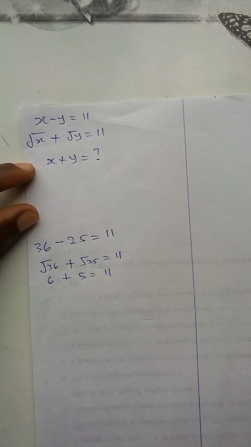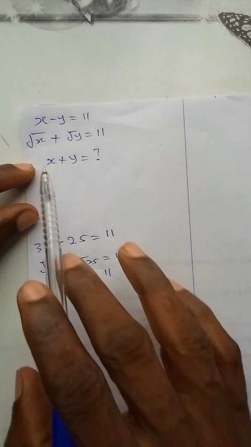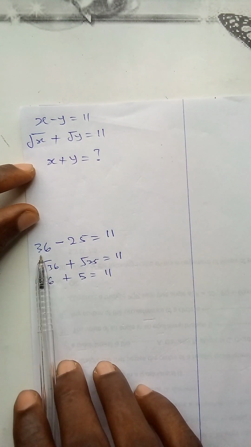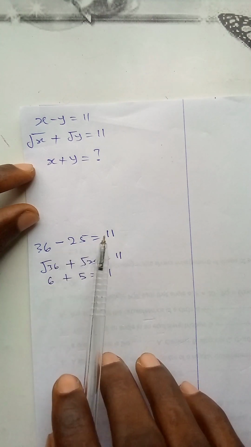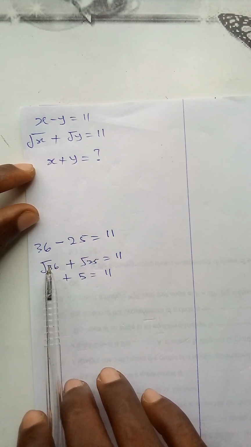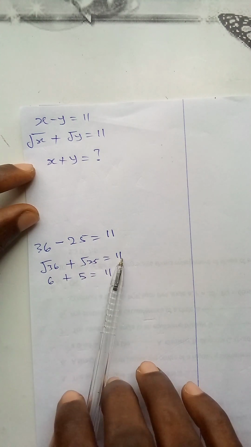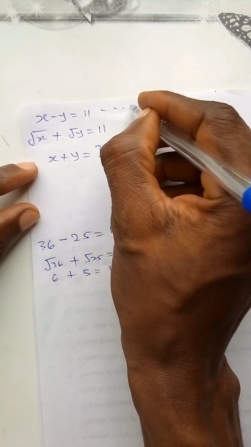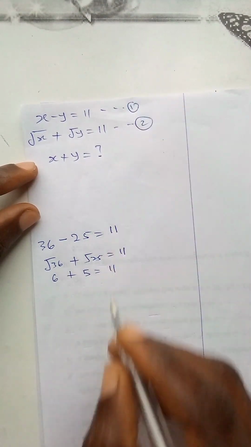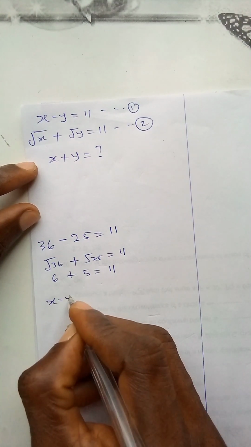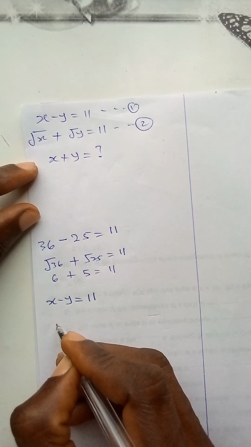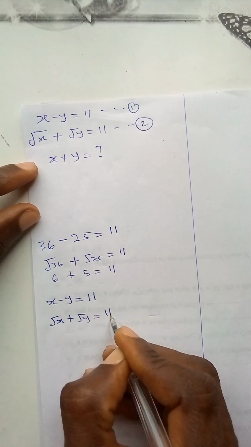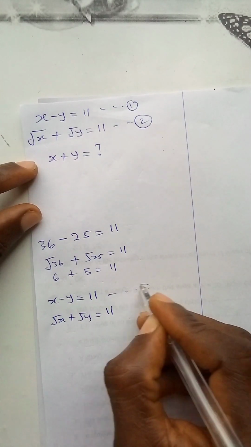And the second method is a lengthy one. Now let us imagine that you are not able to recognize that 36 minus 25 will give us 11, or that root of 36 plus root of 25 will give you 11. So you now use the second method, and that is solving these two equations simultaneously. Equation 1, we have x minus y is equal to 11, and equation 2 gives us root x plus root y is equal to 11. Let us start from equation 2.